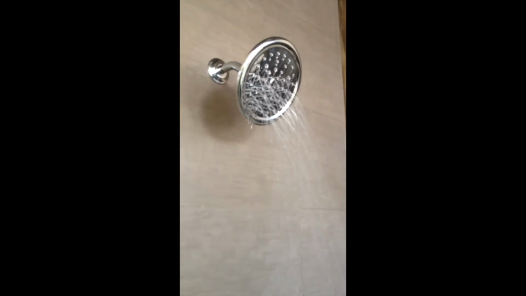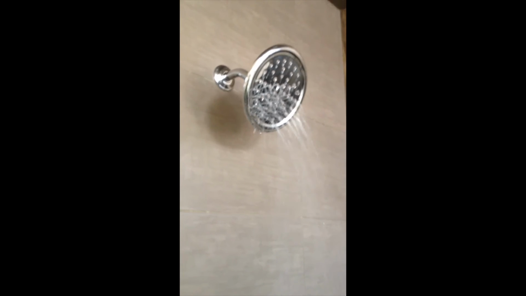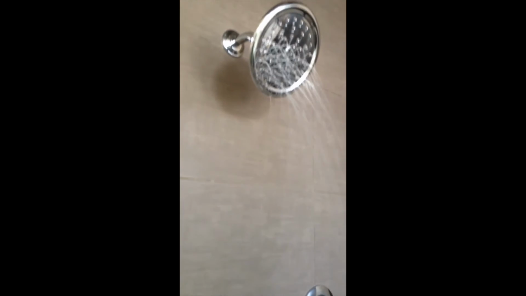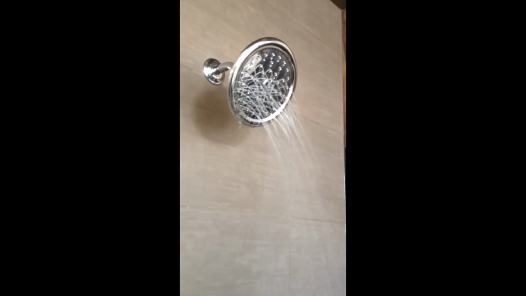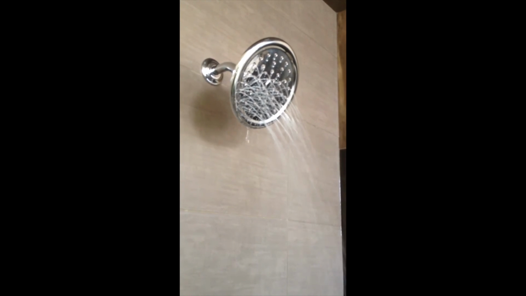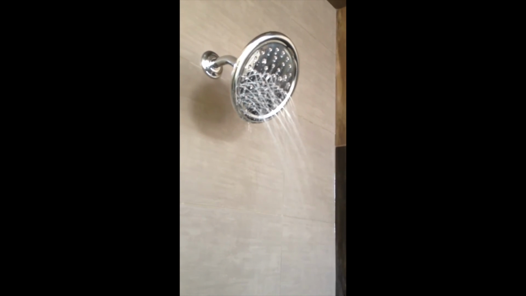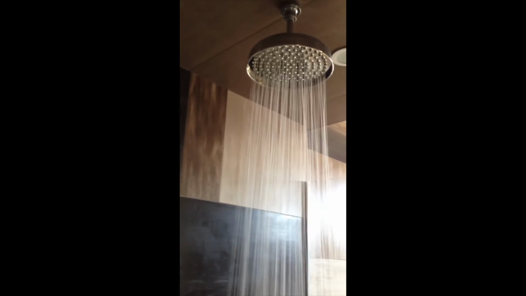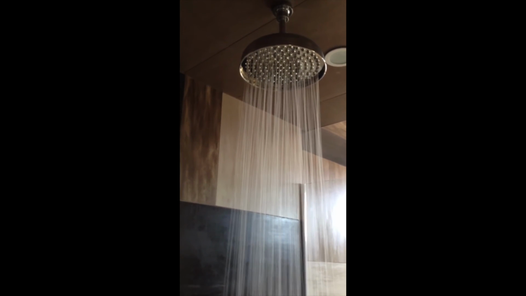Again, contrast that to what's coming out of the front head. And now we'll go ahead and crank this up. You can hear the difference from the overhead rain shower. And now you're going to see the difference. A nice, strong stream.